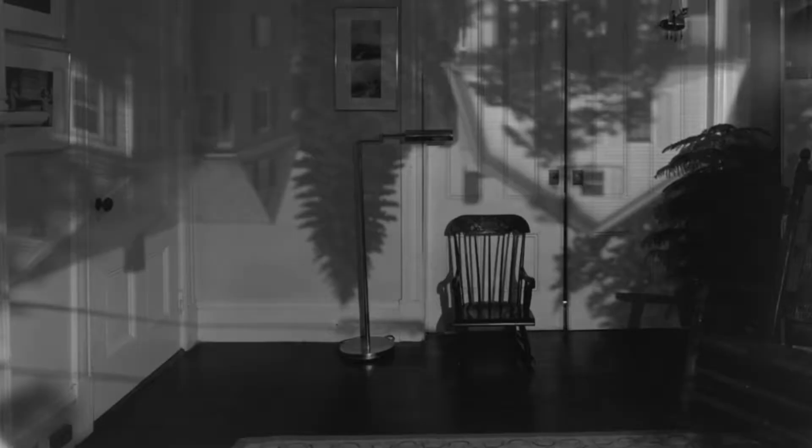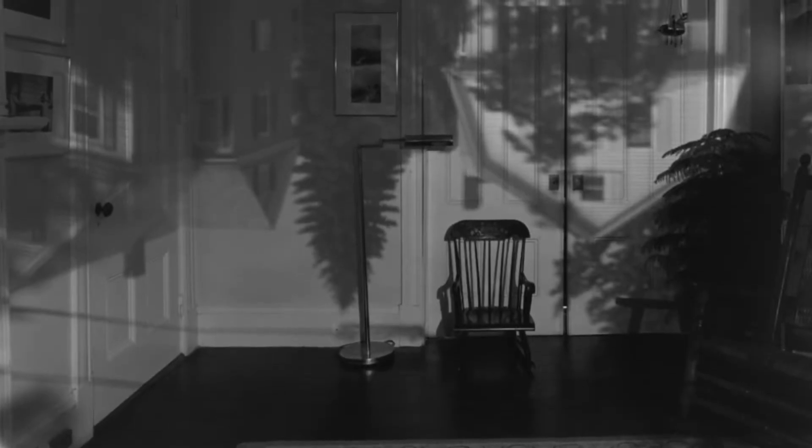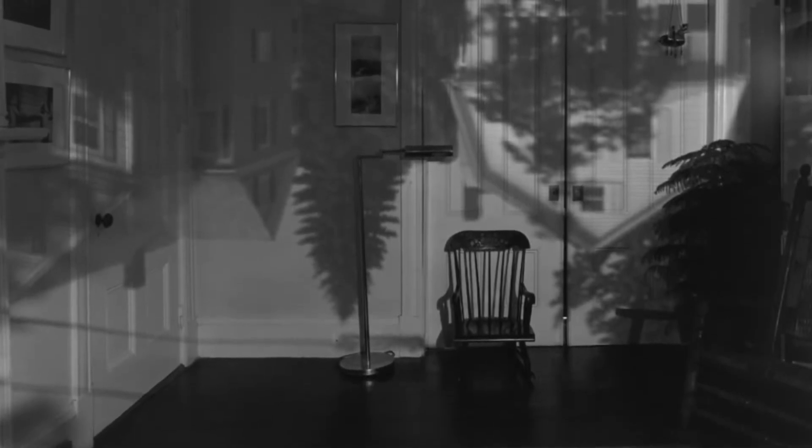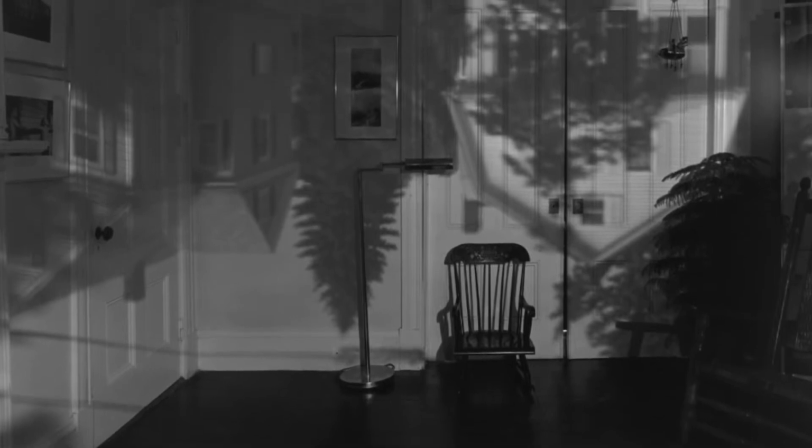My first Camera Obscura images were just openings, little holes, 3/8 of an inch, which gives you a rough idea of how things look. Eventually I started using lenses because I wanted them sharper. Camera Obscura images of houses across our street was actually the first one I made.